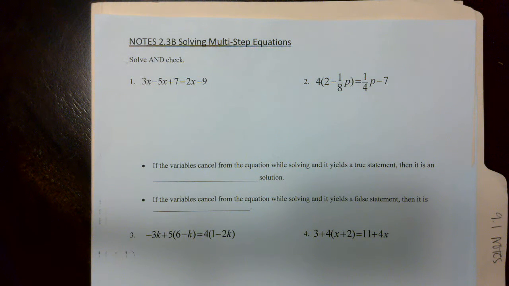This is SREB, Ready for High School Math, lesson 2.3b, solving multi-step equations.